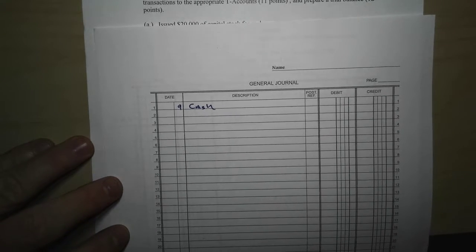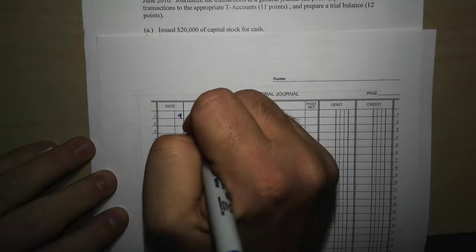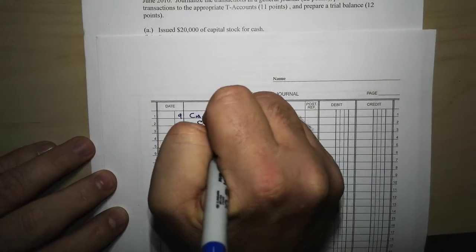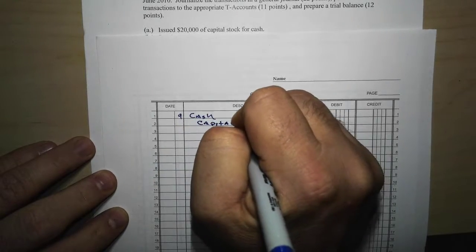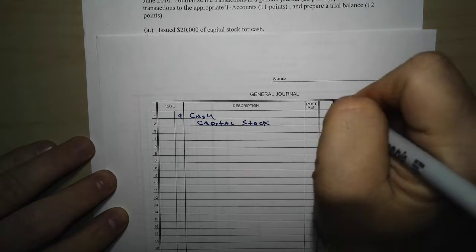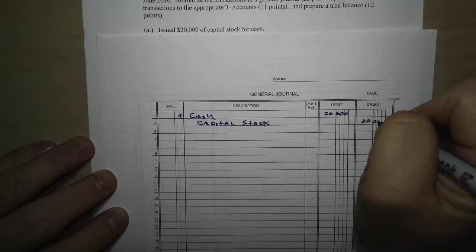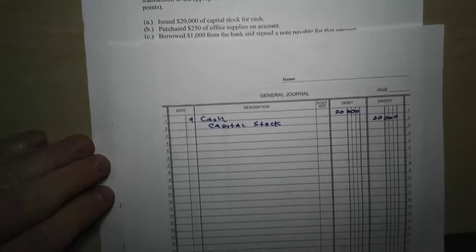But we'll leave that for later. So issue $20,000 of capital stock for cash, and the equity account that I'm raising here is capital stock. So that's for $20,000. Debit cash, credit capital stock, because it's my equity.